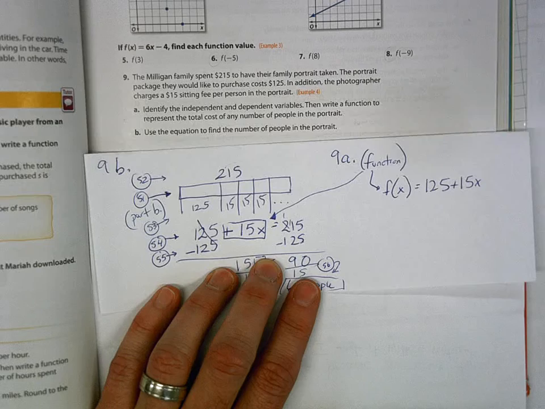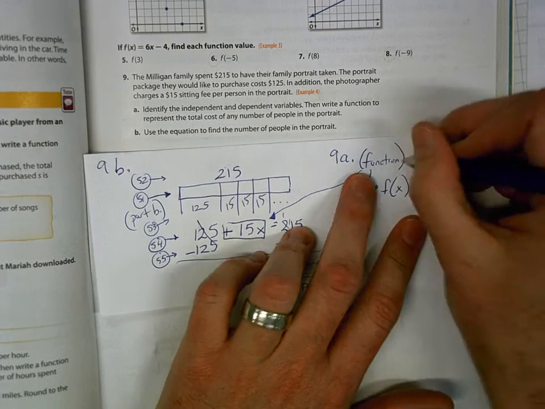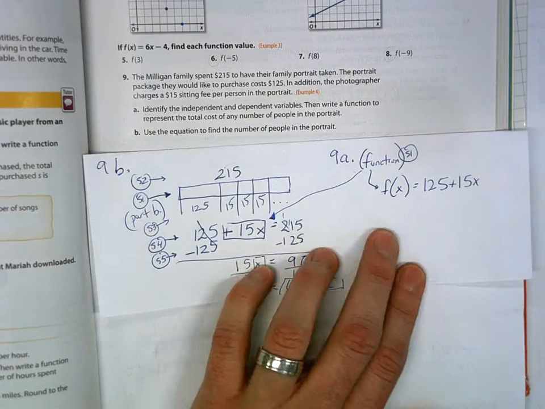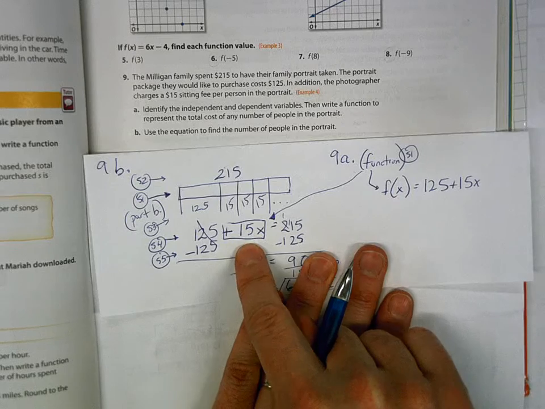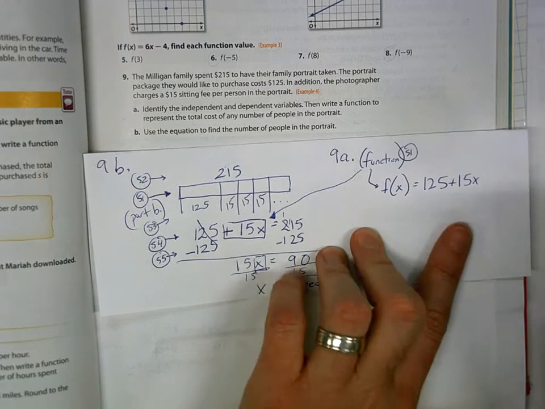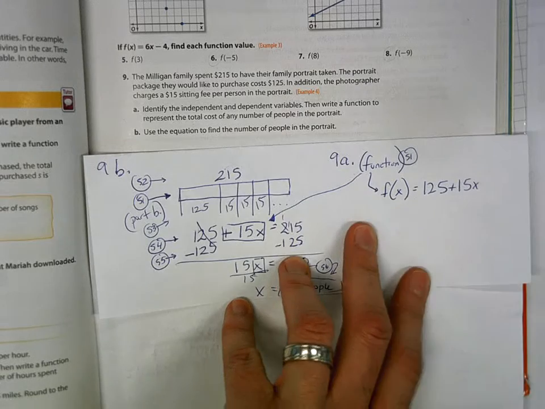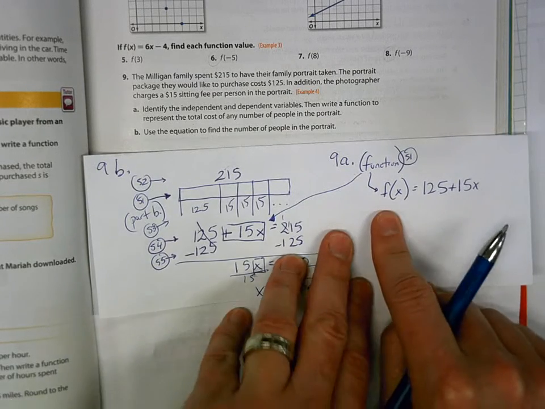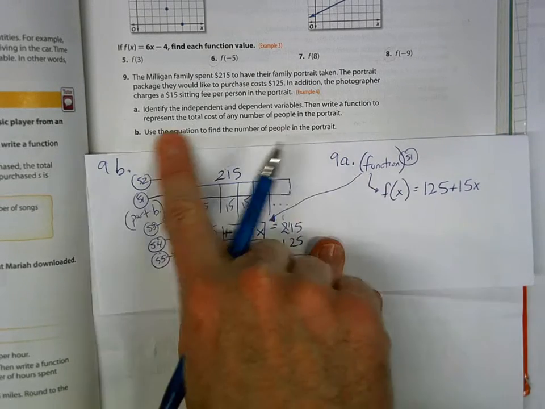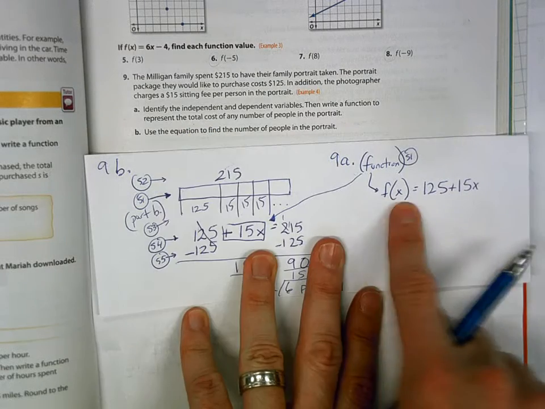Now, I guess you could even call that step 1. All right, use your expression. There's your function. Okay, we're not putting 215 there because this is a very generic function rule. It's not saying they use 215. It says write a function to represent the total cost of any number of people in the portrait.